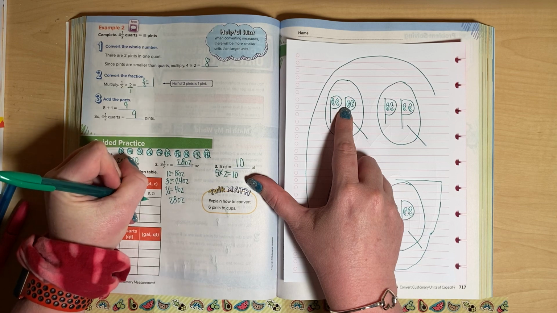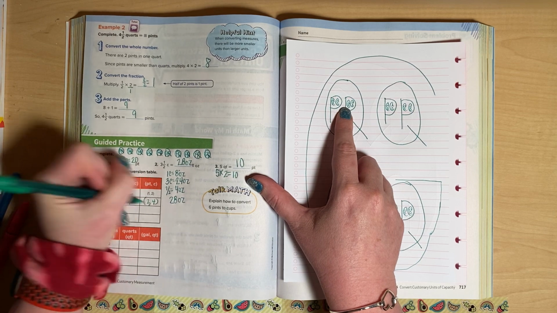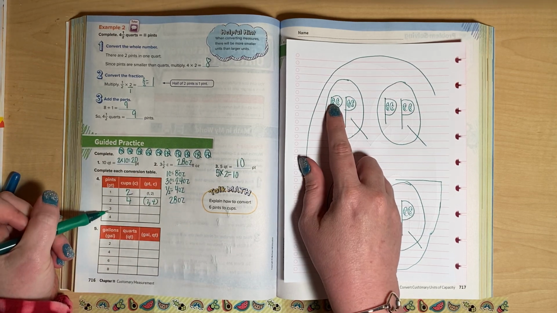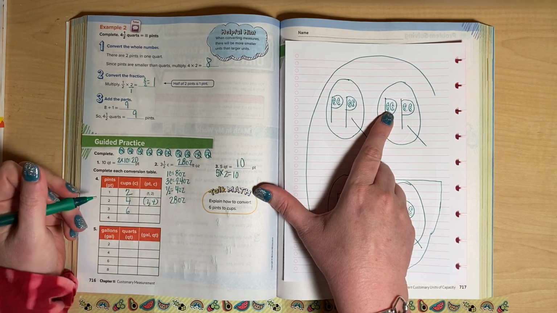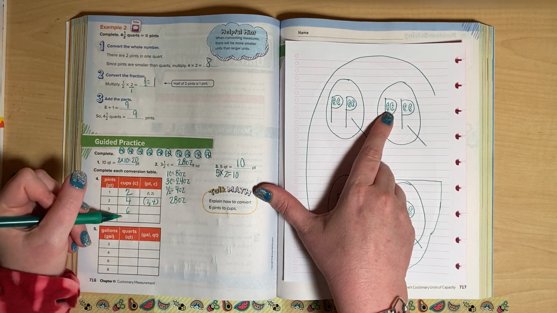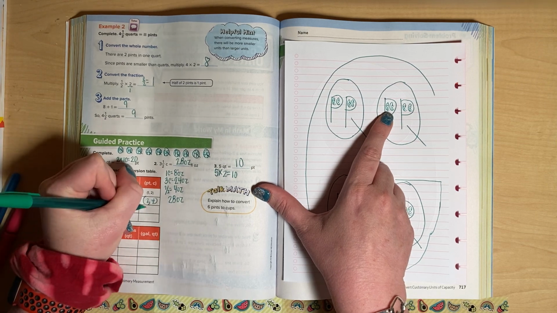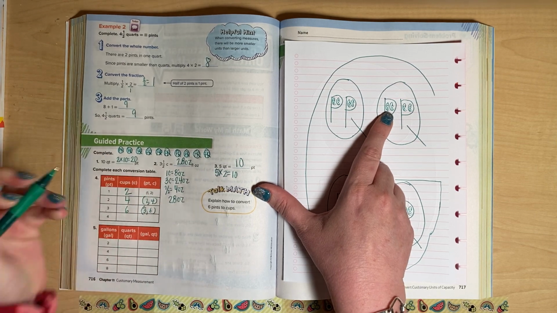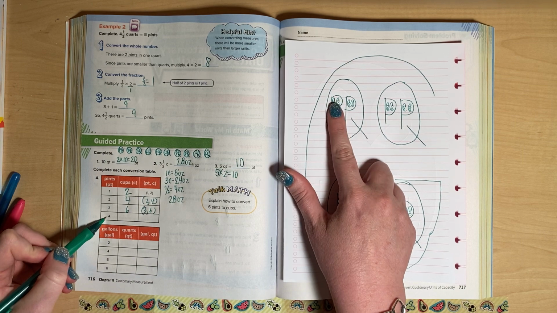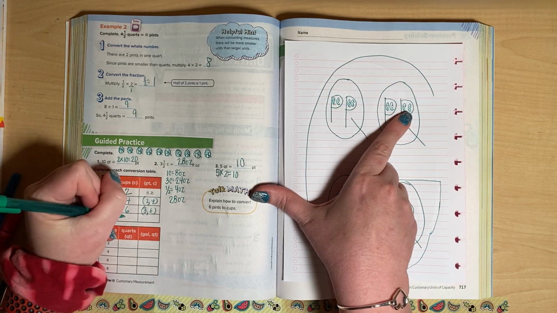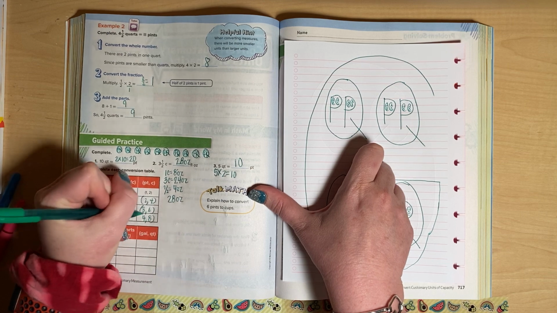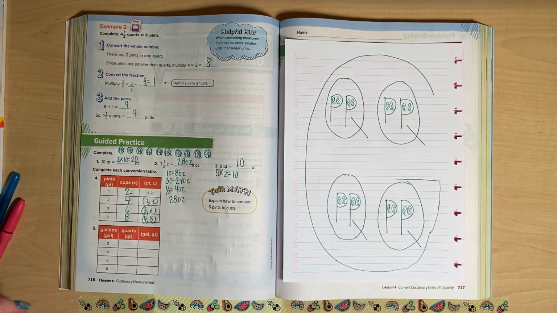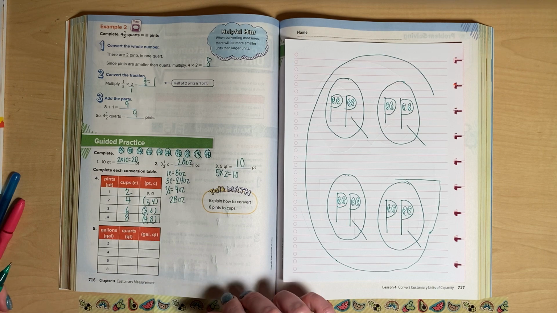So I'm going to write 2, 4. 3 pints, 2, 4, 6, has 6 cups. So we would say 3, 6. Okay. 4 pints, 2, 4, 6, 8, has 8 cups. So 4, 8. See how handy this comes for when you're doing all this?